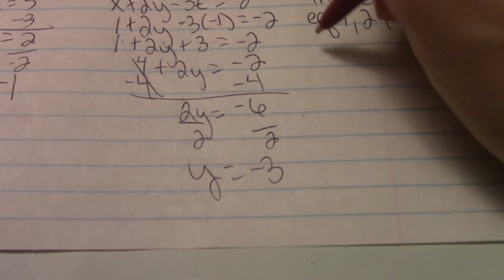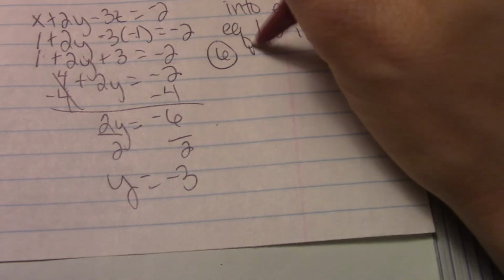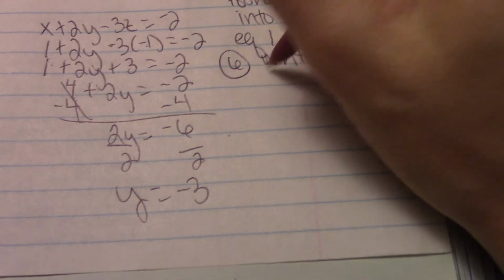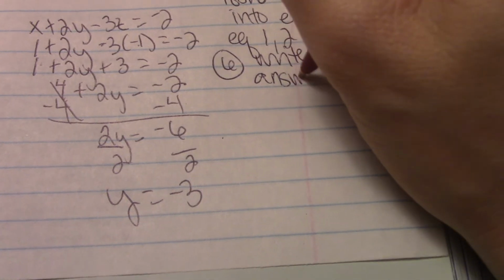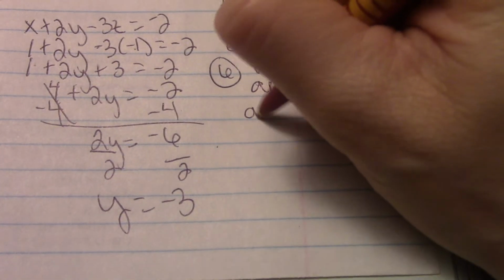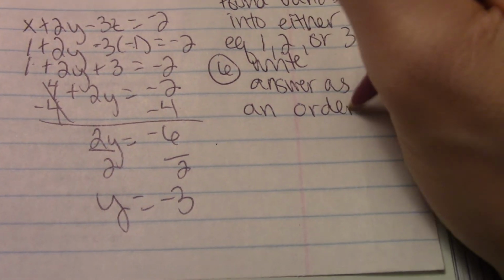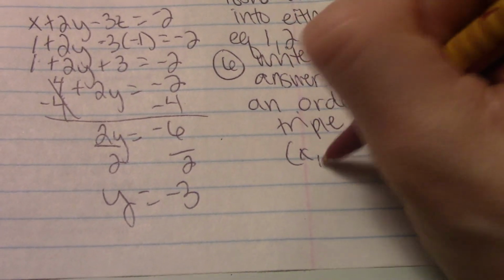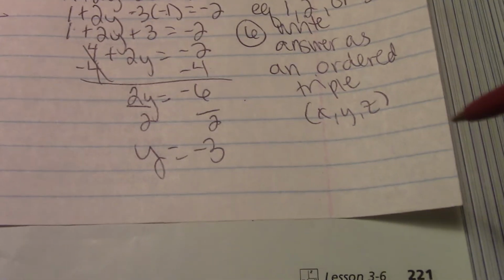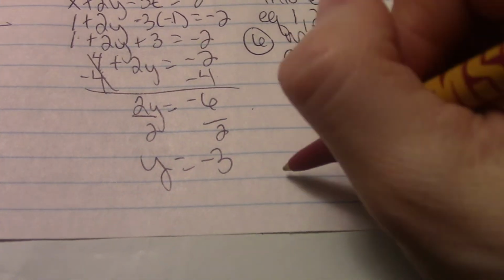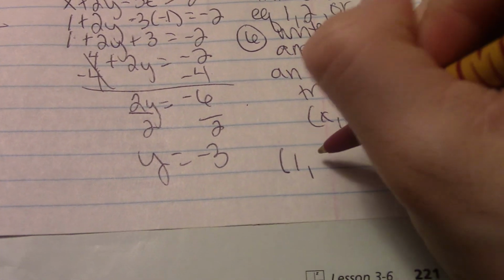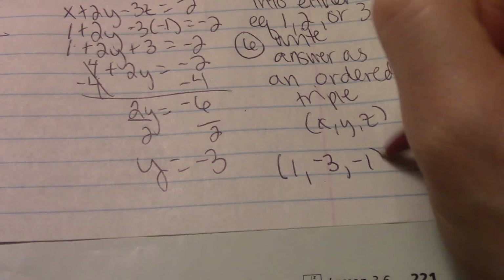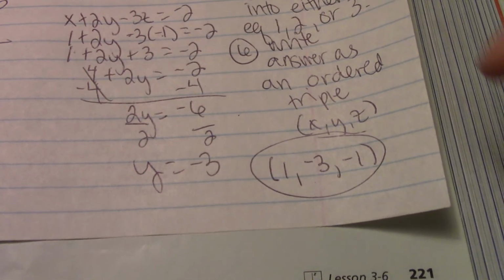Okay, now our last step, we need to write our answer as an ordered triple. That is when you have x, comma, y, comma, z. So we have x was 1, y is negative 3, and z is negative 1. This is our answer.